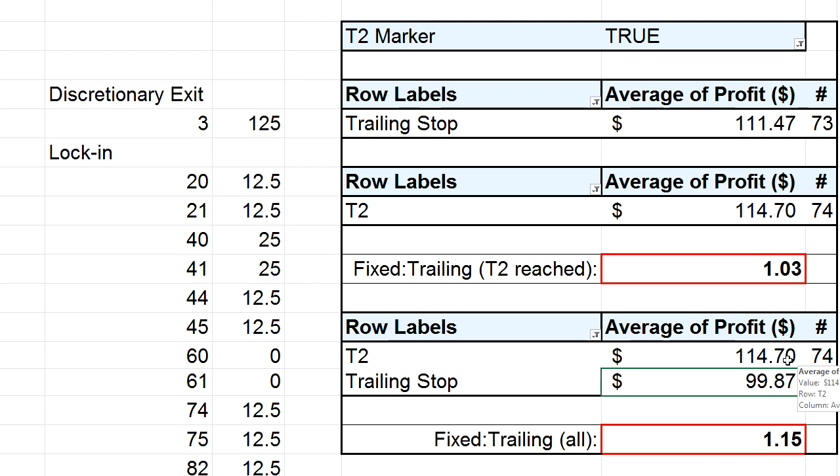So it's over a tick worse. The ratio is 1.15, but what that doesn't take into account is that the markers there on the trailing stop include fixed target parts of the position which haven't reached their full target before exiting.